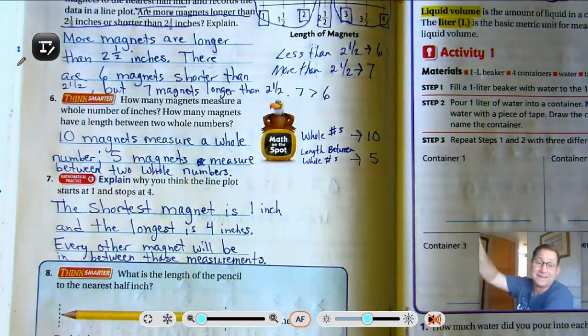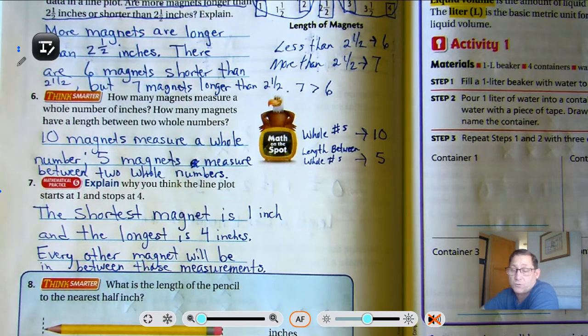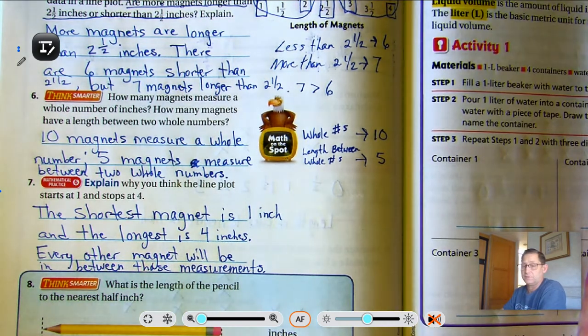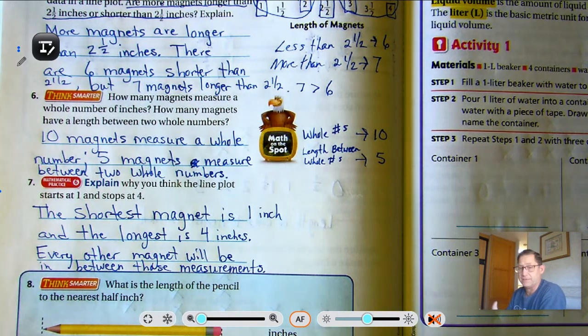So this is how I see it. I see it as the shortest magnet is 1 inch. The longest magnet is 4 inches. So if I have the smallest at 1 and the longest at 4, all the other magnets have to fit in between 1 and 4.